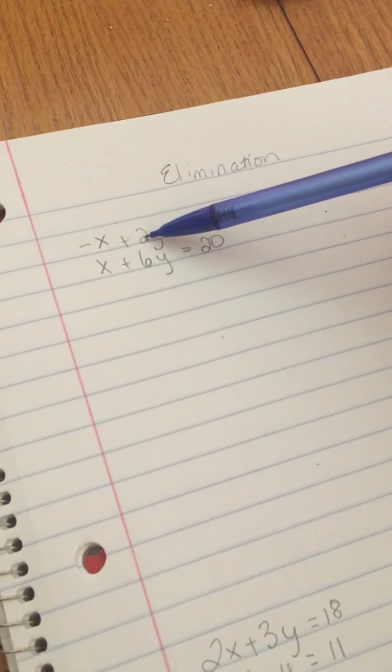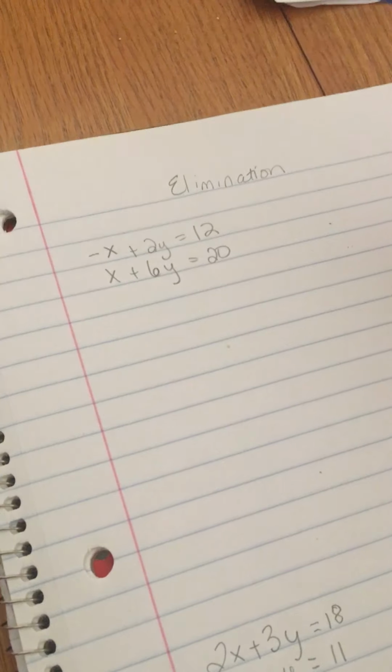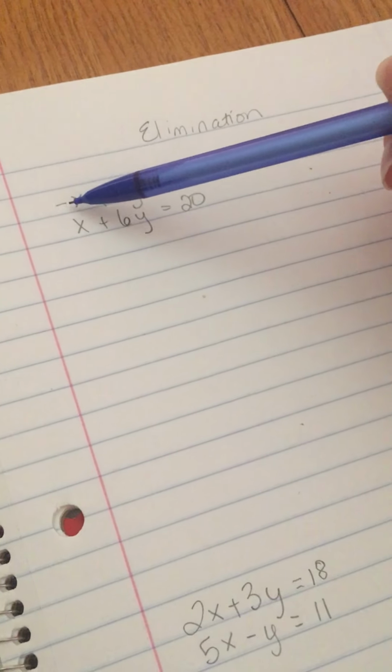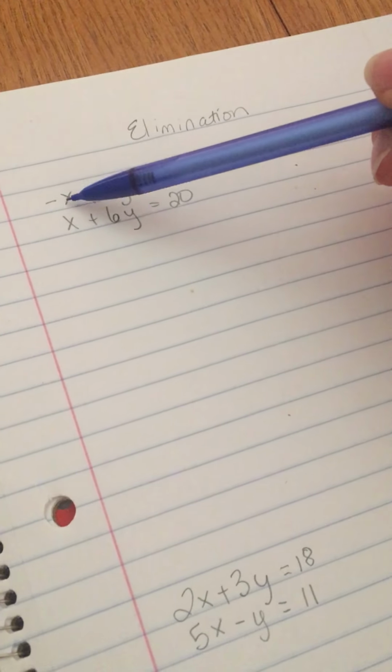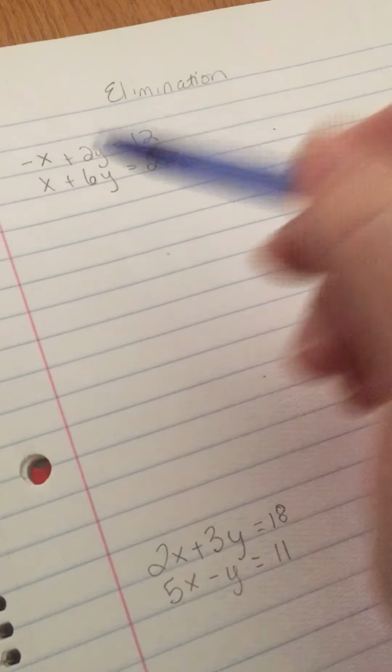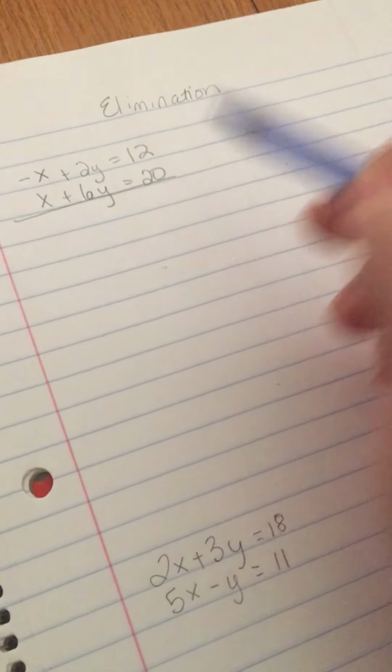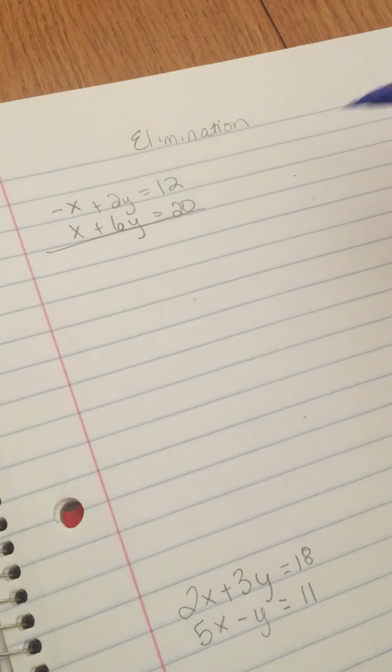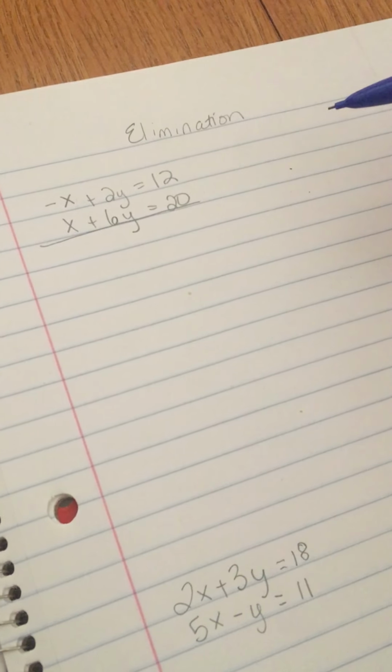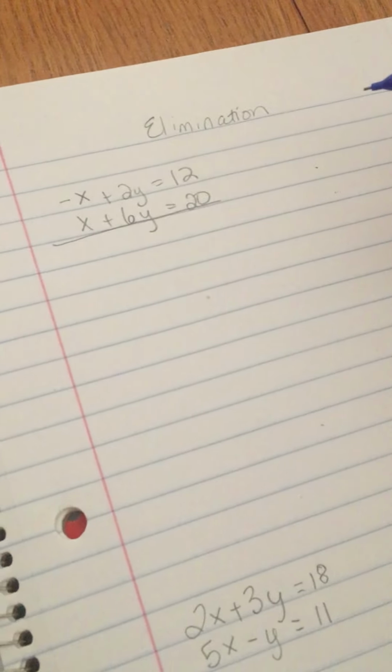So, notice the y's are a 2 and a 6. Those coefficients are not opposites. But in the x's, I have a -1 and a +1. These are opposites. That's what can be eliminated. So when you eliminate a variable, you're only solving for the other, similar to substitution, although so much easier.